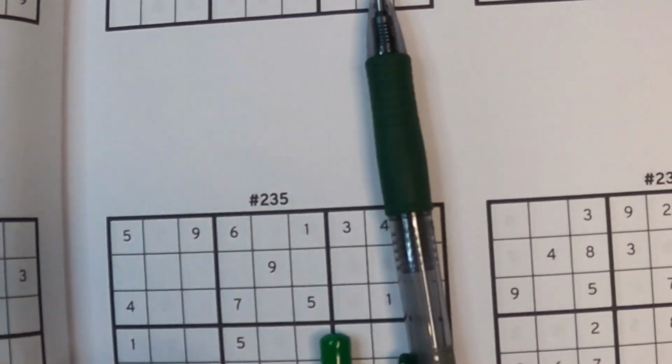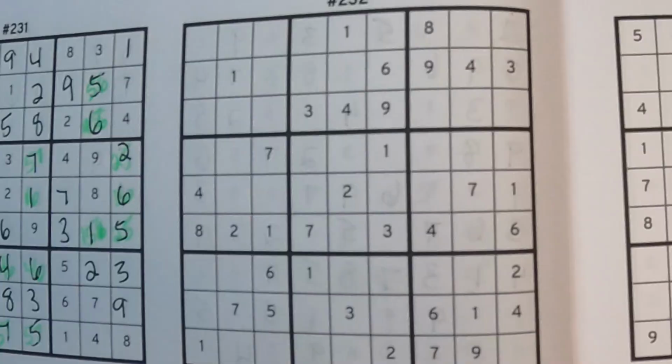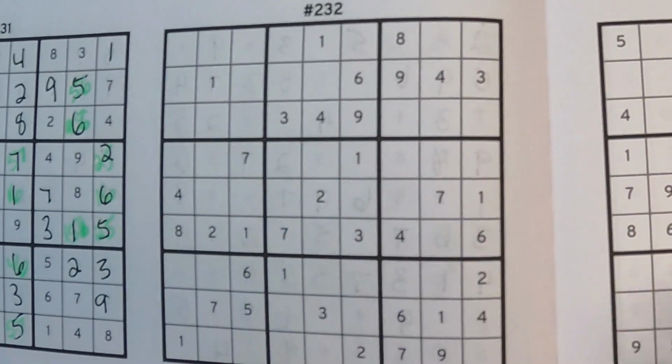Hello and welcome back. We're just continuing on in the book. Looks like today we're doing puzzle number 232.